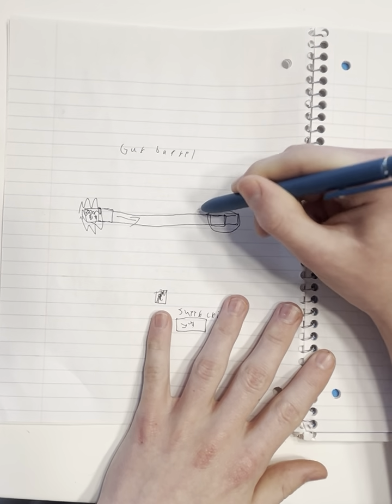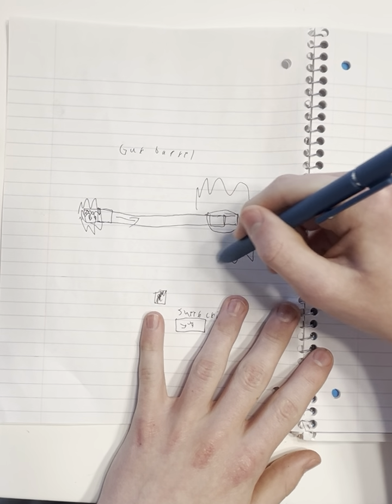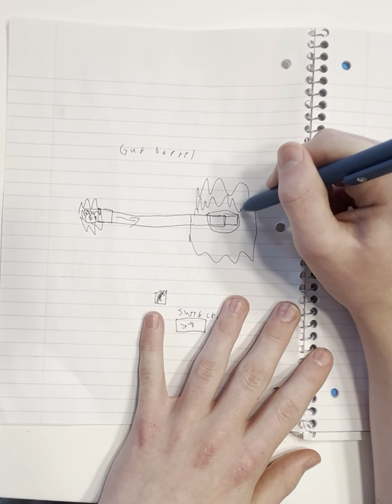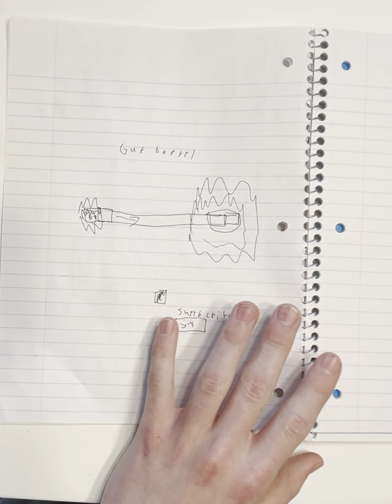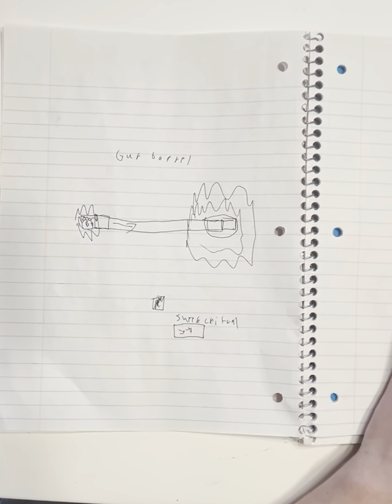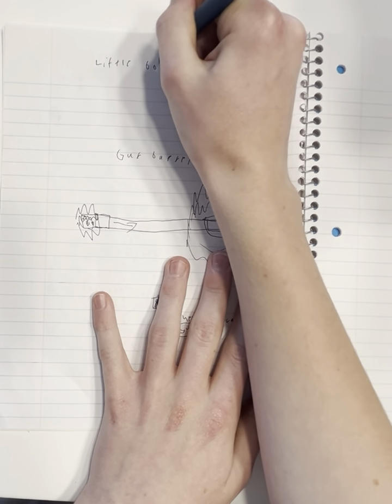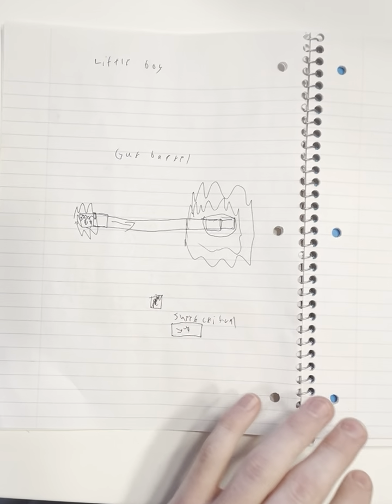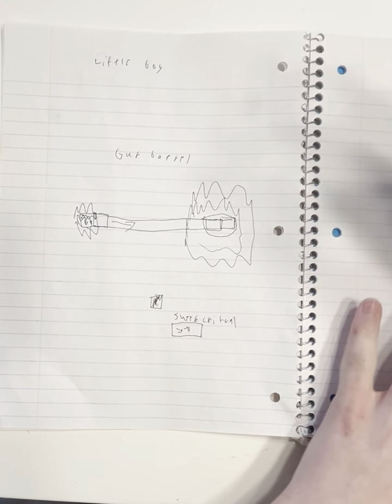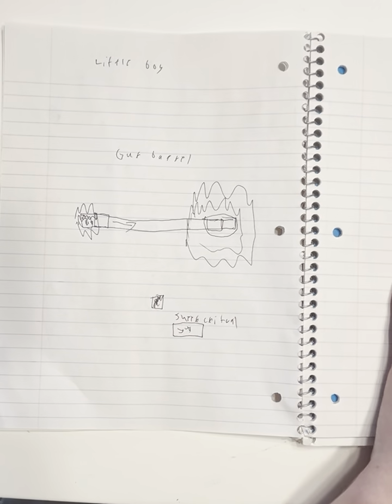And it's going to explode and kill a lot of people. Okay. So that's how the Little Boy works. Of course, it's more complicated than that, but these are the basic principles that make it work.